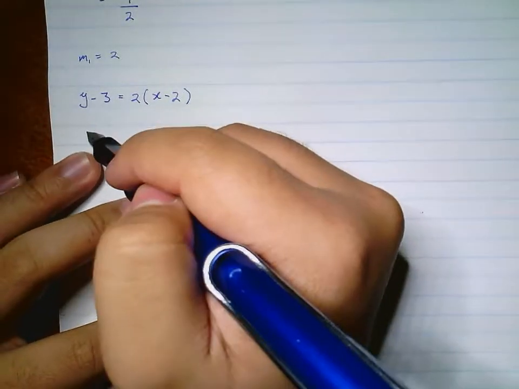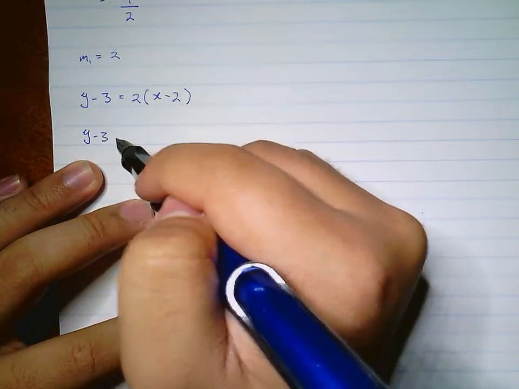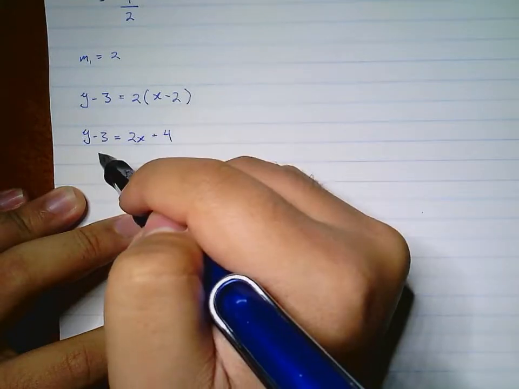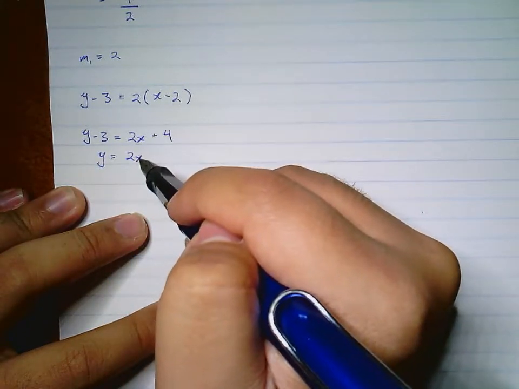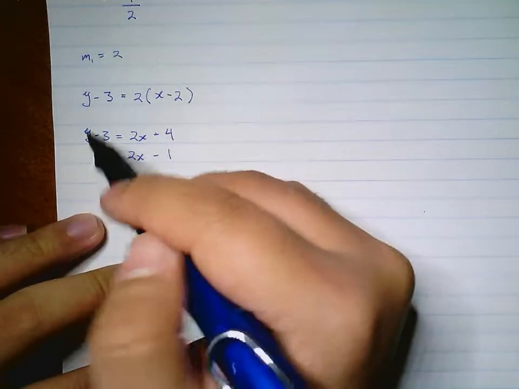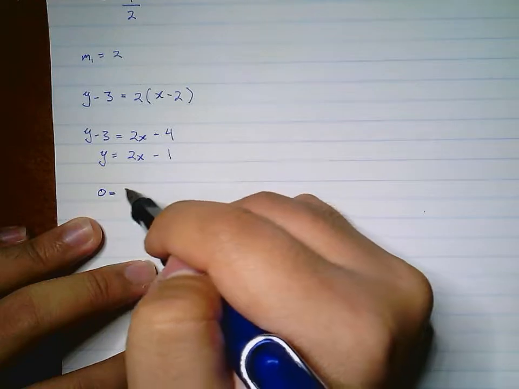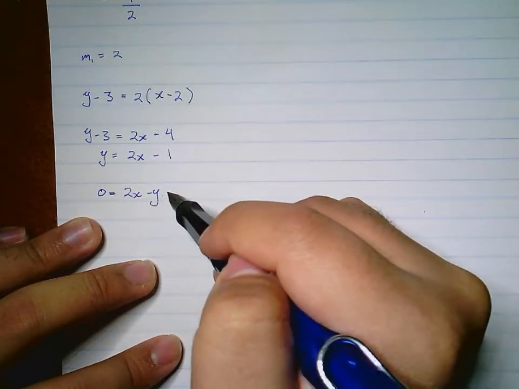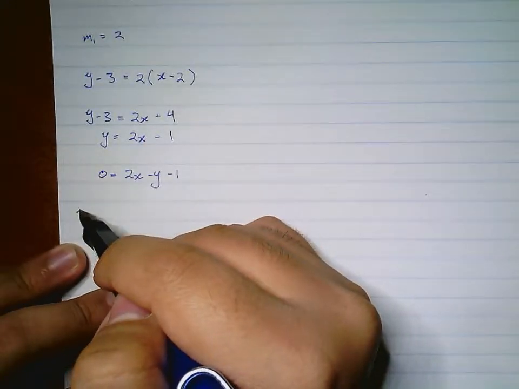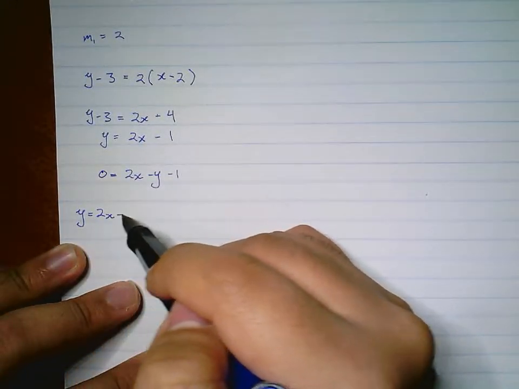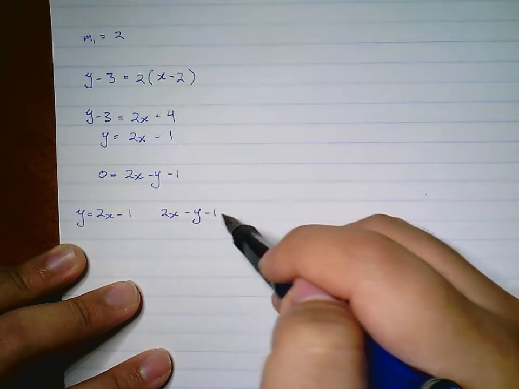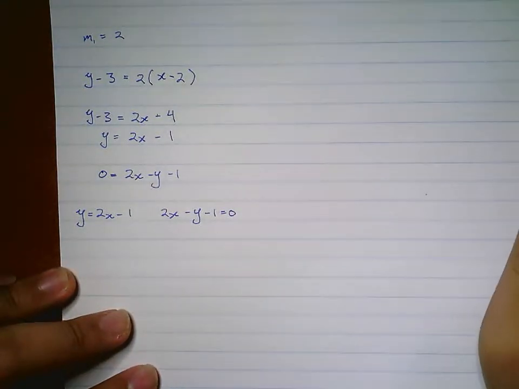Finishing this off, we get y minus 3 equals 2x minus 4, y equals 2x minus 1. Leaving it as the general form, we get 0 equals 2x minus y minus 1. So finalizing, we have either y equals 2x minus 1 or 2x minus y minus 1 equals 0.